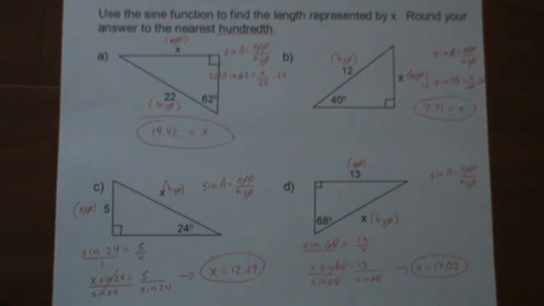In today's lesson, we're going to continue to use the sine function, but as opposed to last lesson where we found angle measures using the sine function, in today's lesson we're going to find side lengths using the sine function.